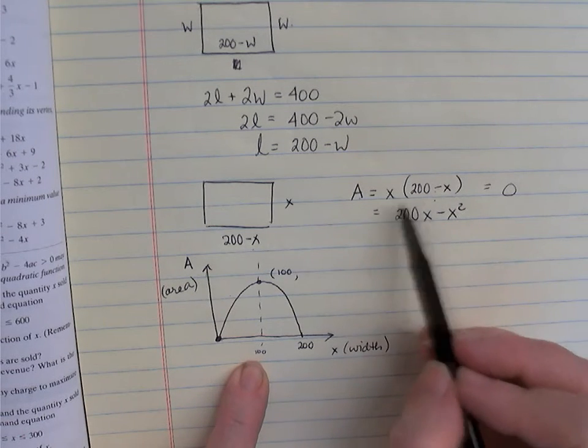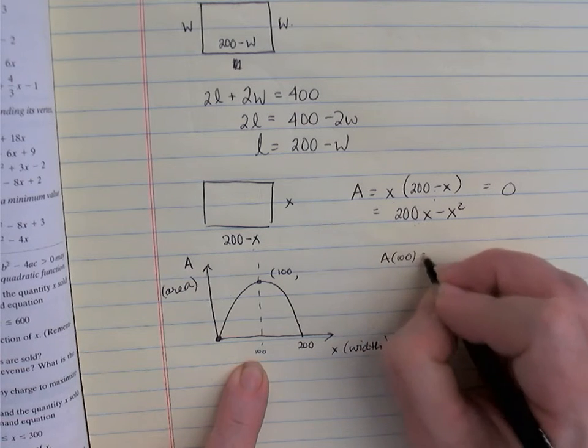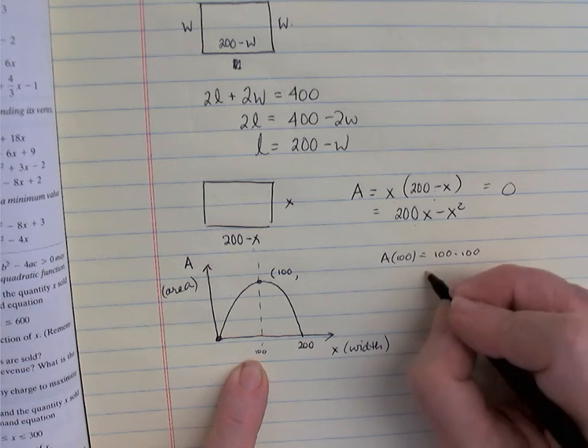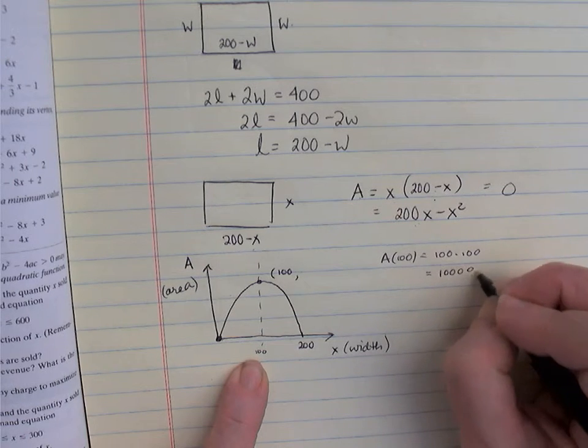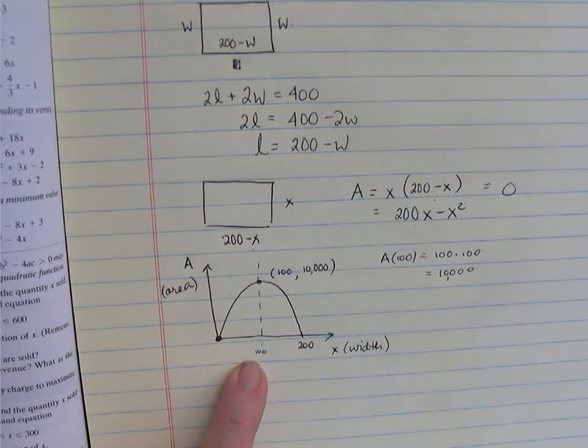If I plugged 100 in for my area, A of 100 is going to be 100 times 200 minus 100, which is another 100. So that's going to give me 10,000. Well, this is what I know.